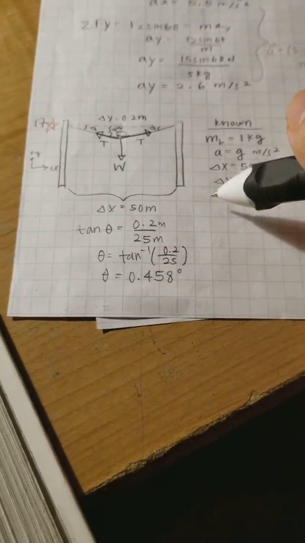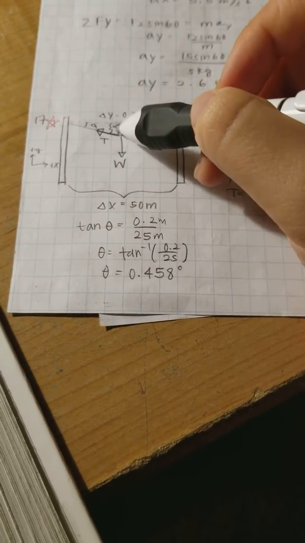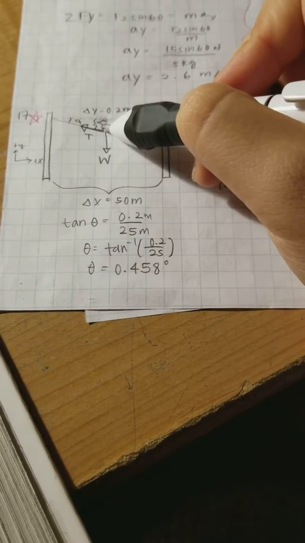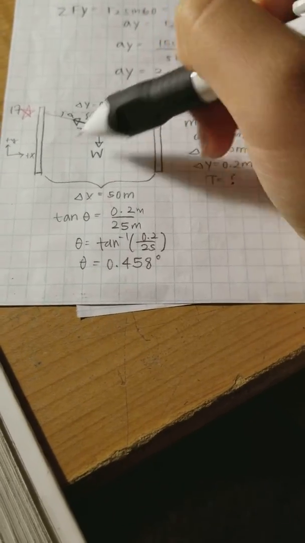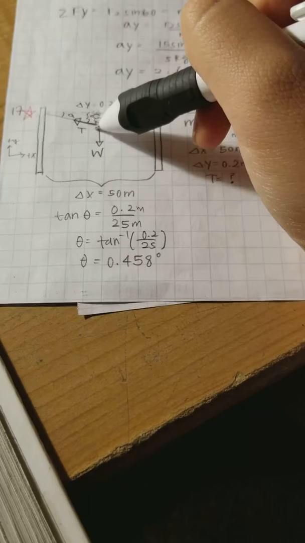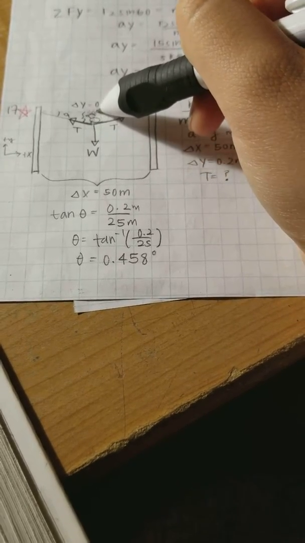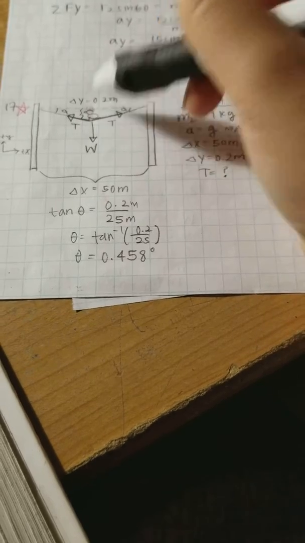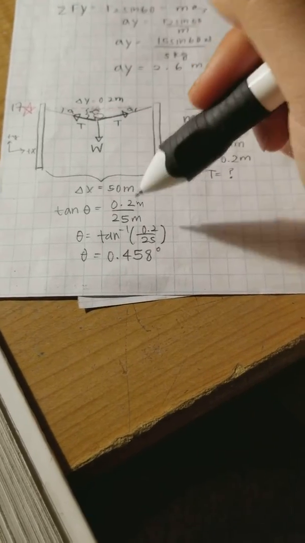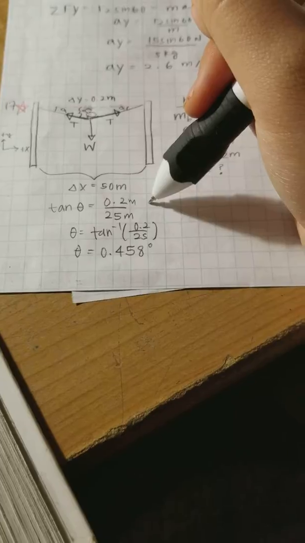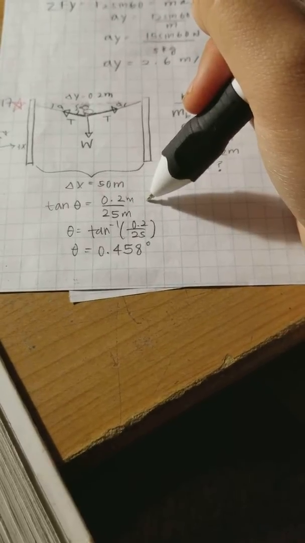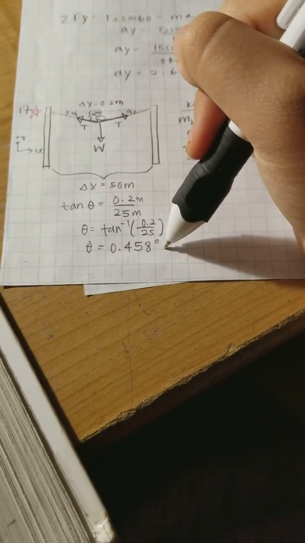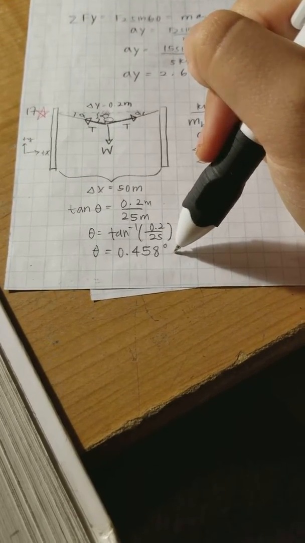But to find the angle by itself, you can use trigonometry. Since this is 50 meters and the bird lands in the middle of the wire, this part should be 25 meters, and then this part should be 0.2 meters as stated in the problem. When you use opposite over adjacent, 0.2 meters over 25 meters, and take the inverse tangent, that is going to give you theta equals 0.458.